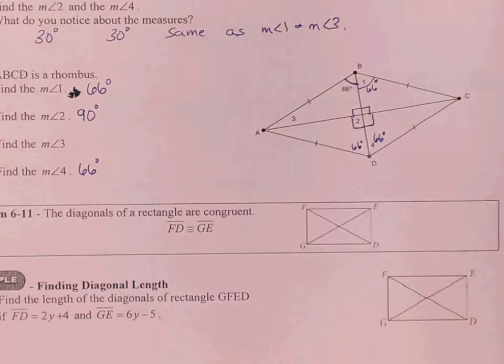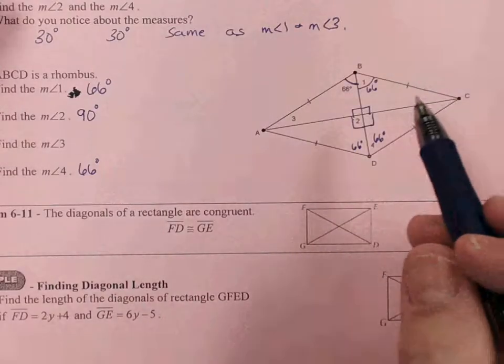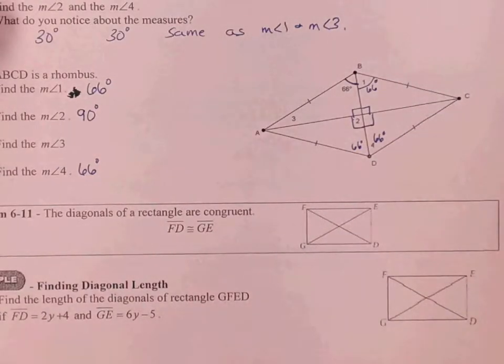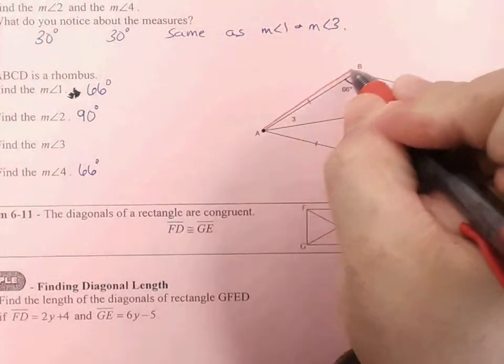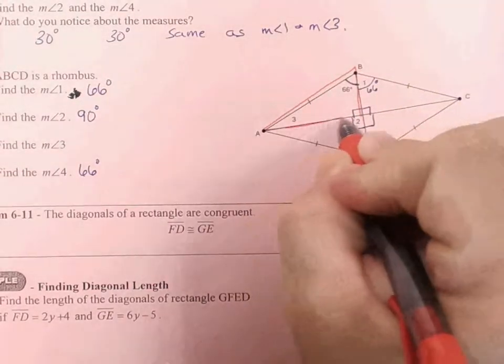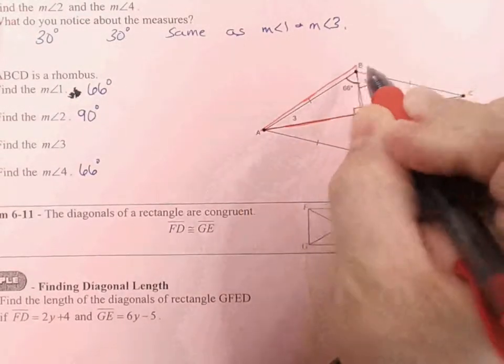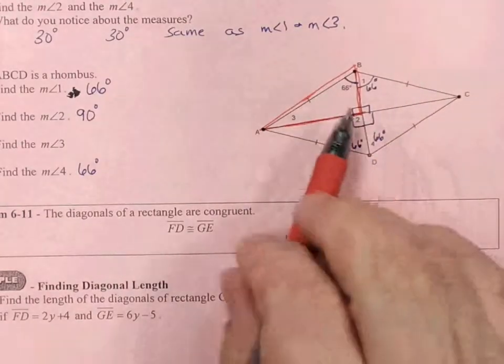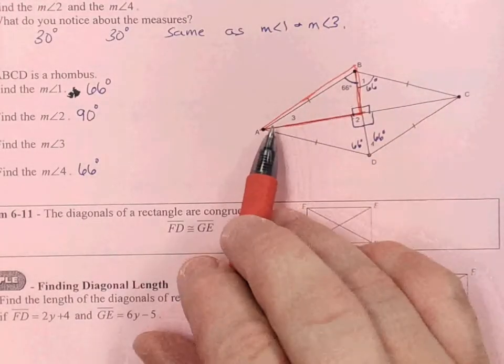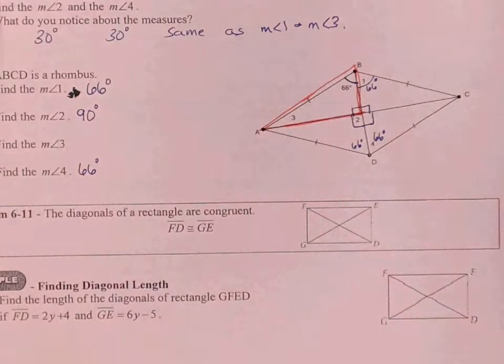Now, there's a couple different ways to find the measure of angle 3. Some of you are going to say, well, I see a triangle. Look at this triangle right here. And if we see a triangle, we know two angle measures, we should be able to find the third.